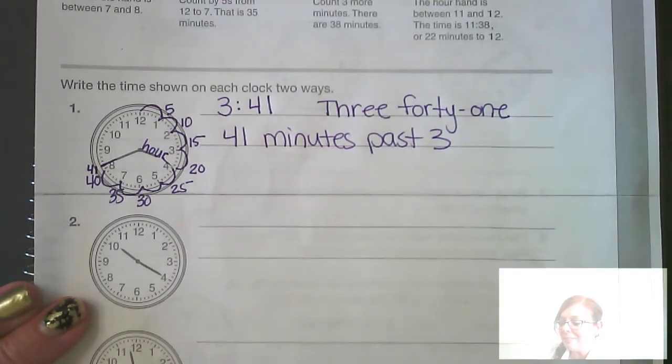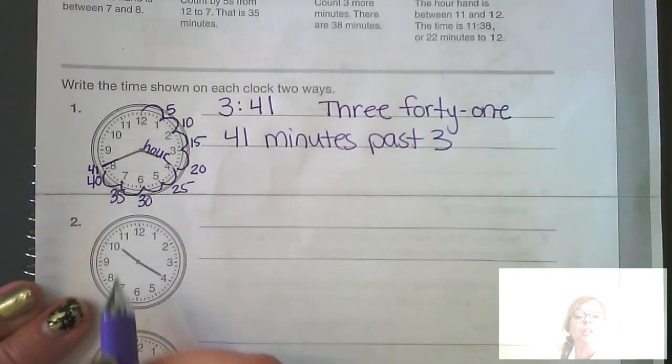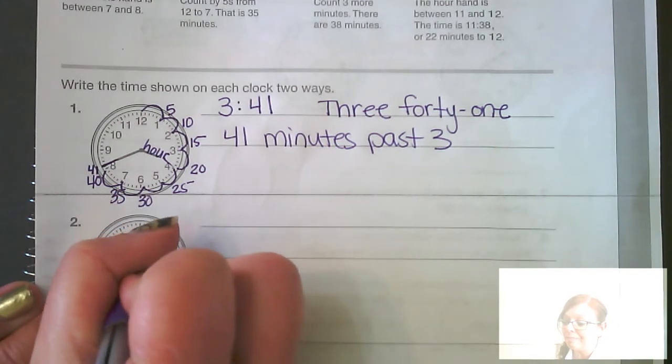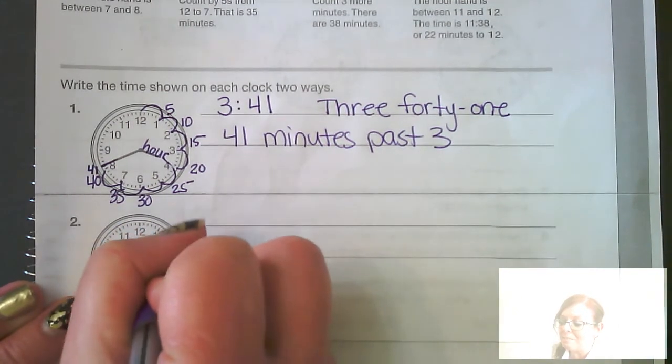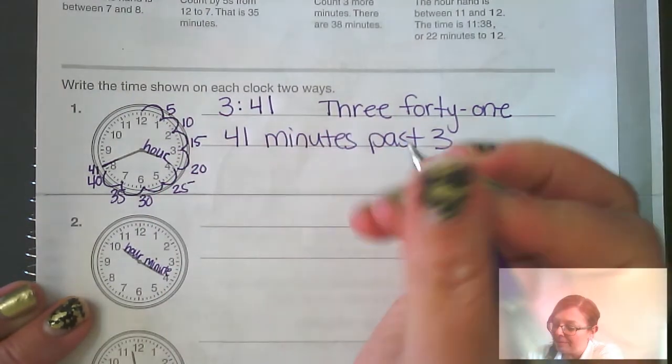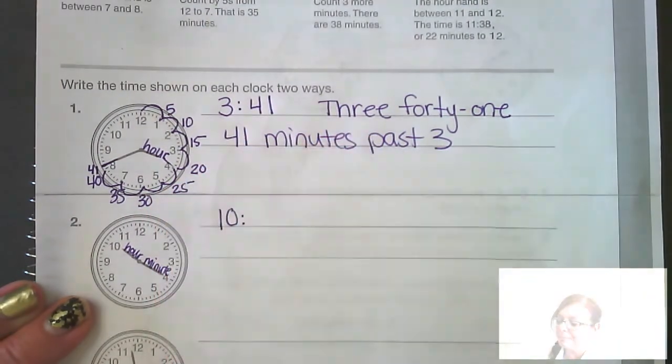This one is, first, think about the shorthand for hour. Longhand is minute. It is pointing to the 10. So I'm going to put 10 o'clock.